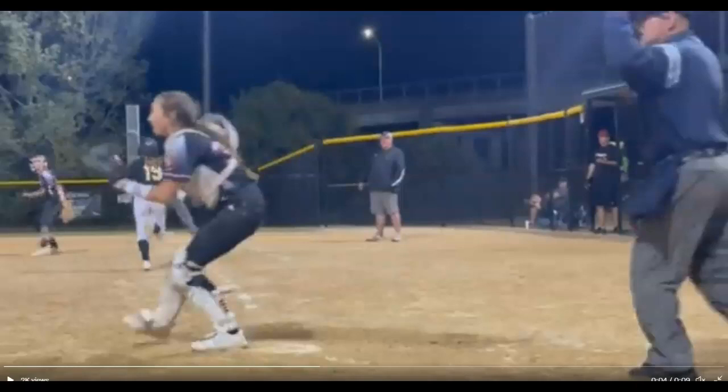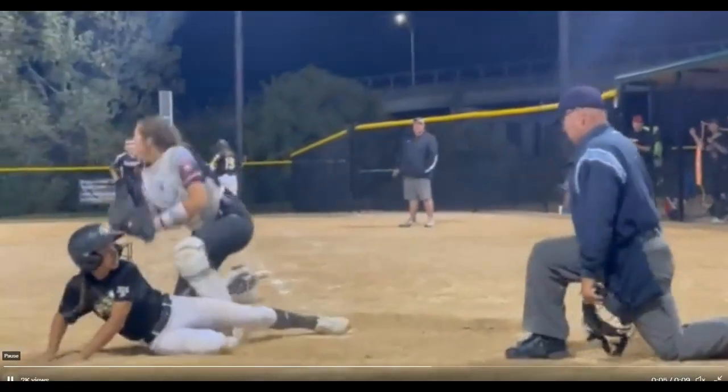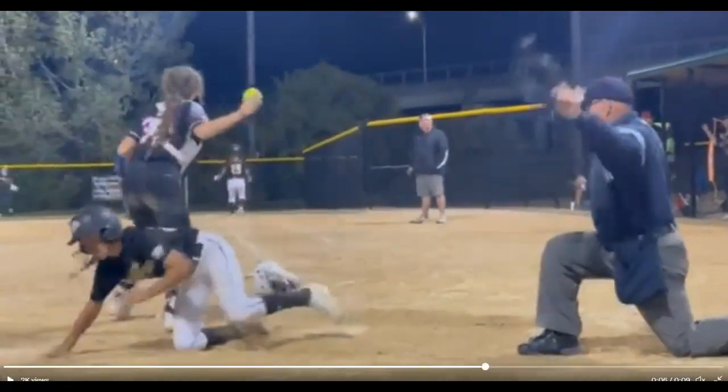The catcher comes out in front of the plate, establishes herself at the front of the plate, and allows the base runner a path to the backside of the plate. She is not currently guilty of obstruction. Let's watch as the play progresses in live speed, and then we'll further break it down. Let's watch it one more time.